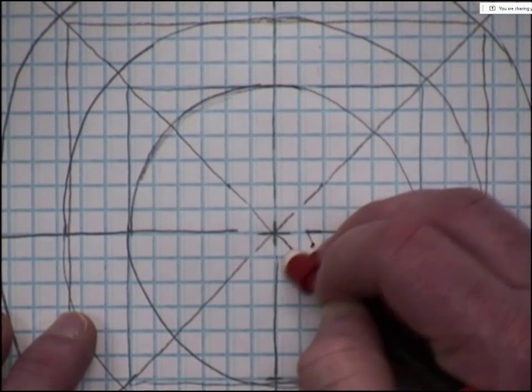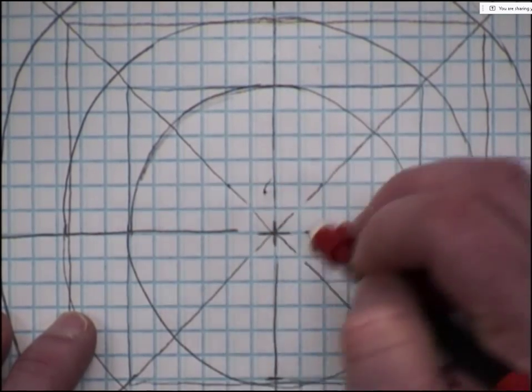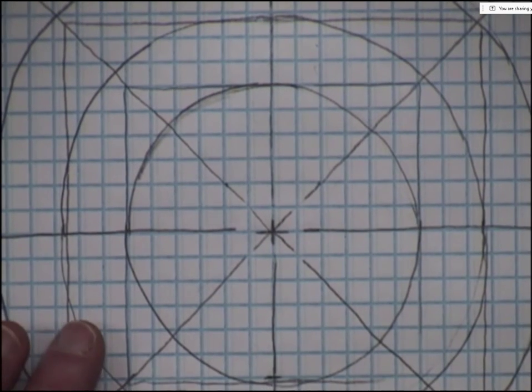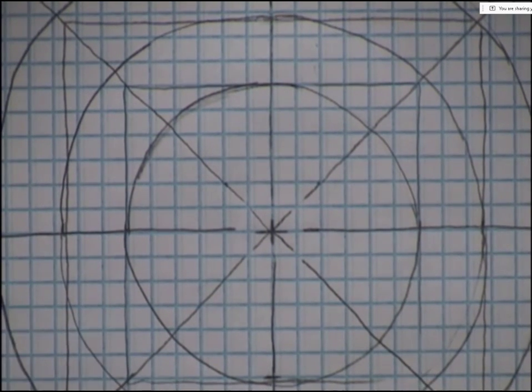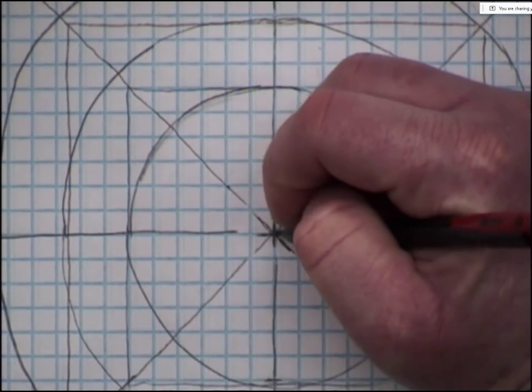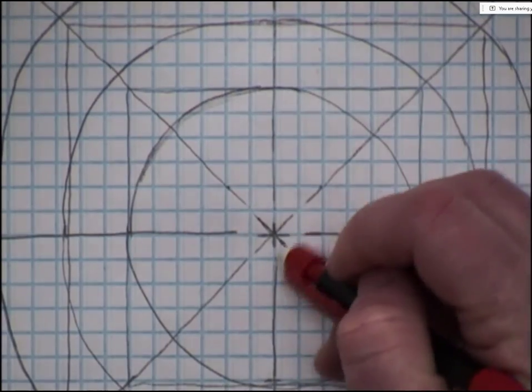So I'm just going to erase a little bit of that so you can see that there is supposed to be a gap there as well. And that just indicates that it's a center line. And I could probably do a little better job in connecting those.